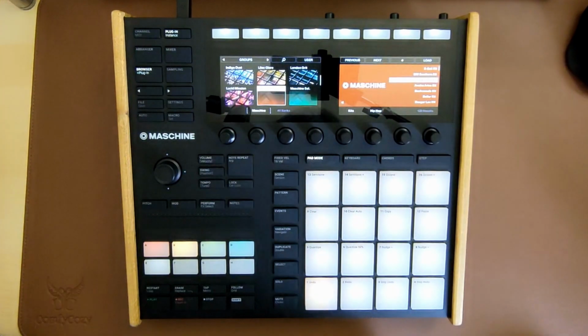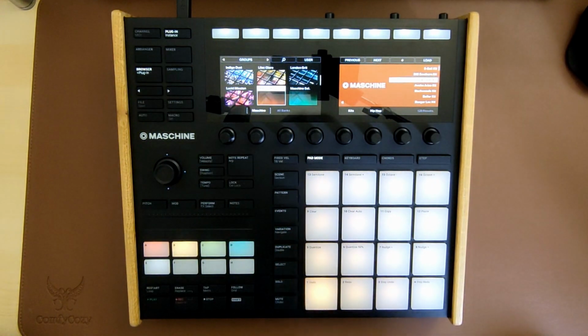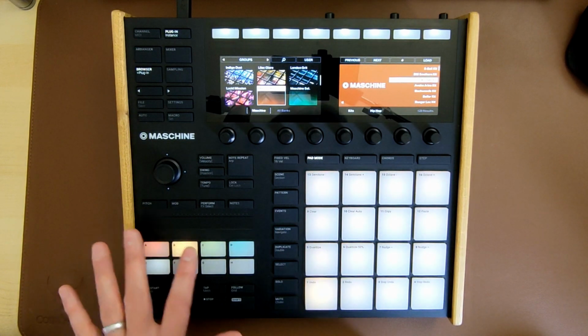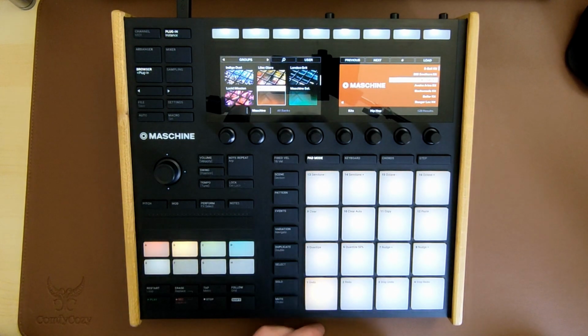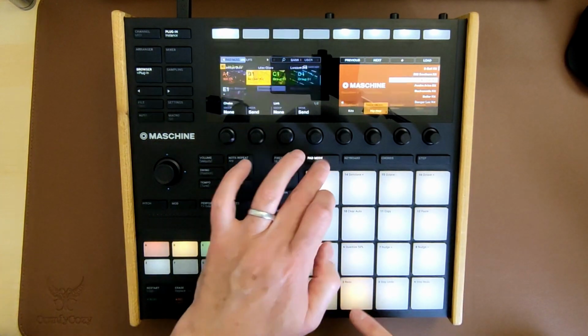So we can load that one in, and it will load in. We're in bank B, so bank A has got the 909 kit, and bank B has got this other kit. So we've got pad mode.